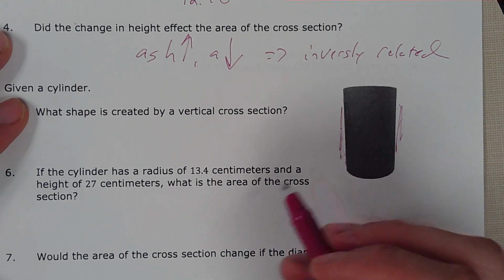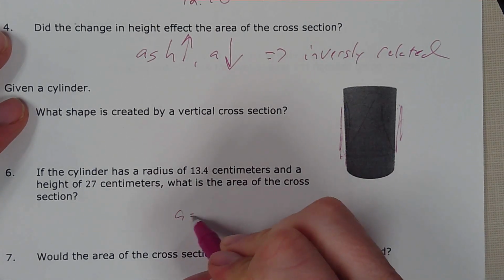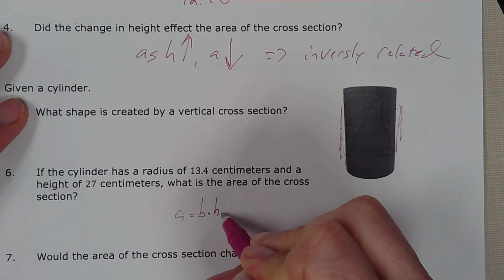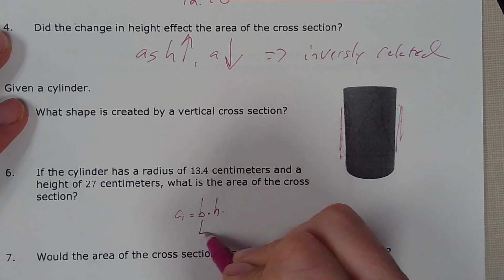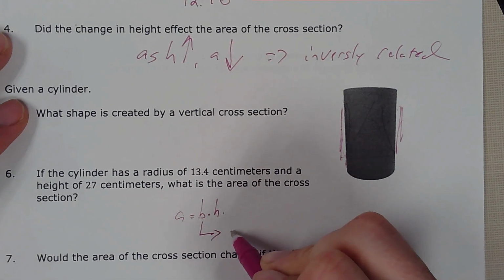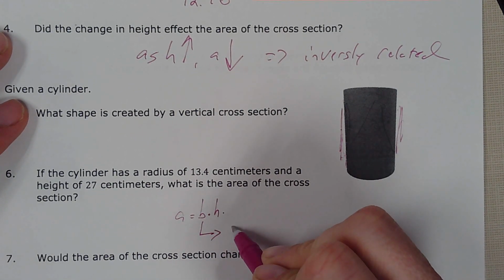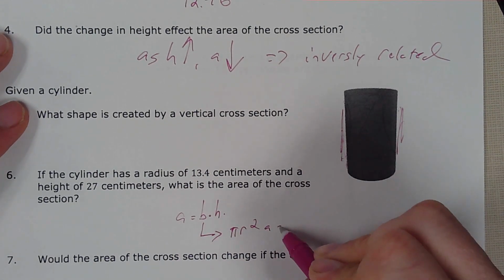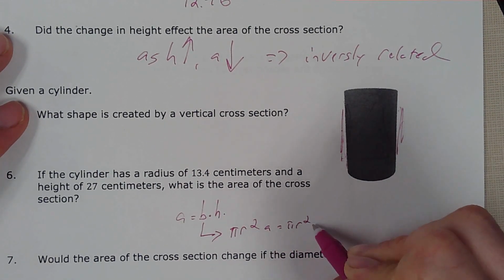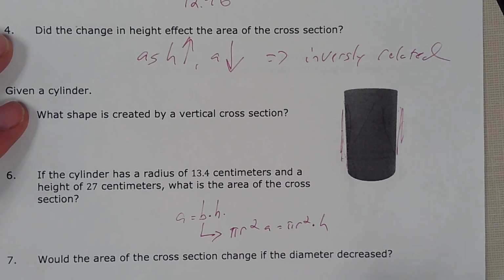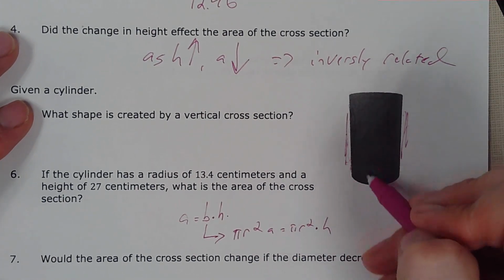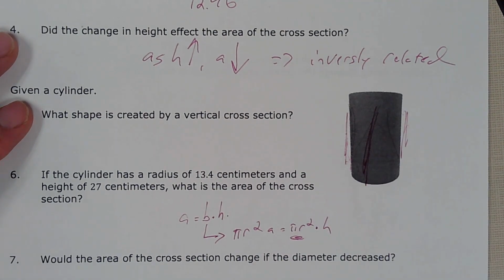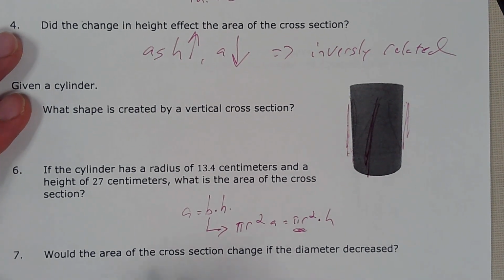The area of a cylinder is base times height, and the base of a cylinder is the area of a circle, which is pi r squared. So area of a cylinder is pi r squared times the height. Okay? So as height changes, nothing else changes. So the diameter across this is going to be the same.